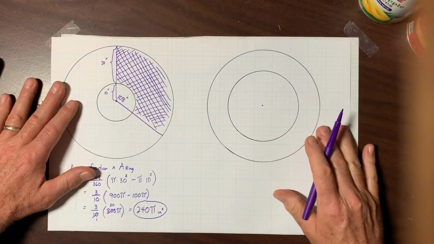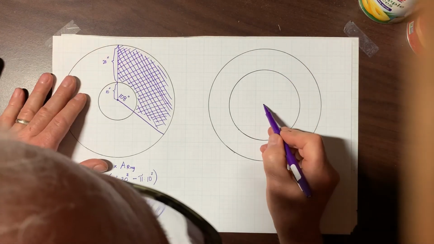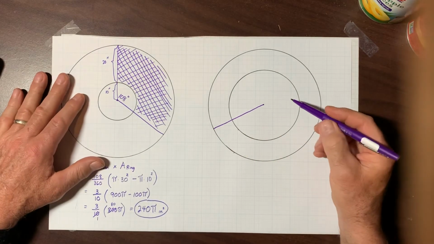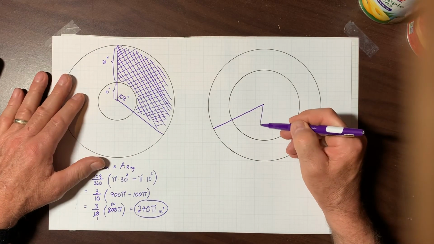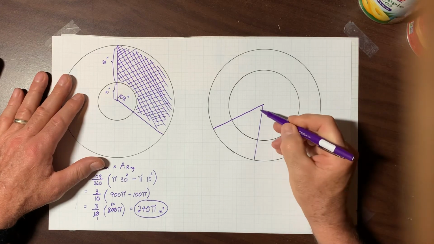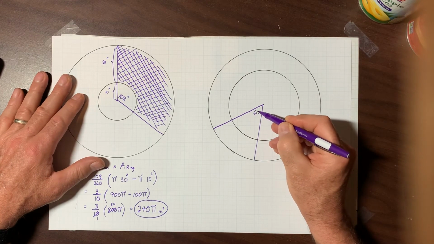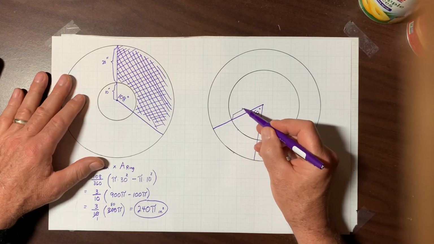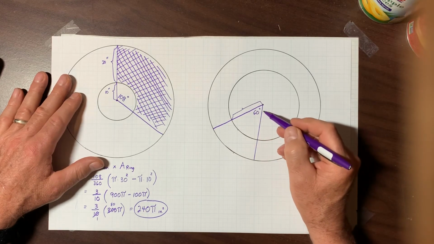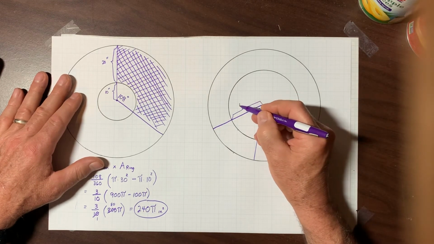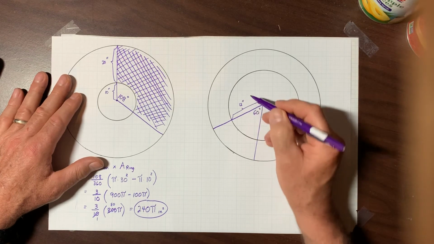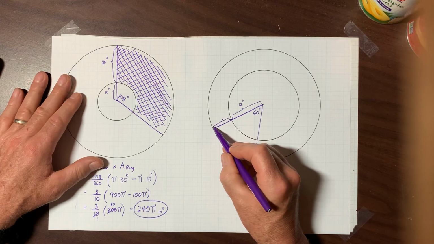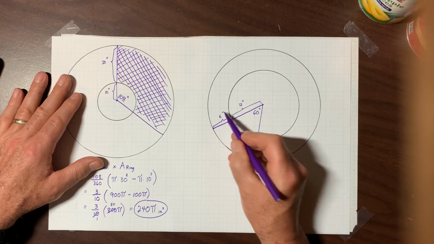Let's see. I will draw in a central angle. And let's say that we make this central angle 60 degrees here. And we'll say that this distance, which is the radius of the small circle, is 12 inches. And this distance here, we'll say is 6 inches.